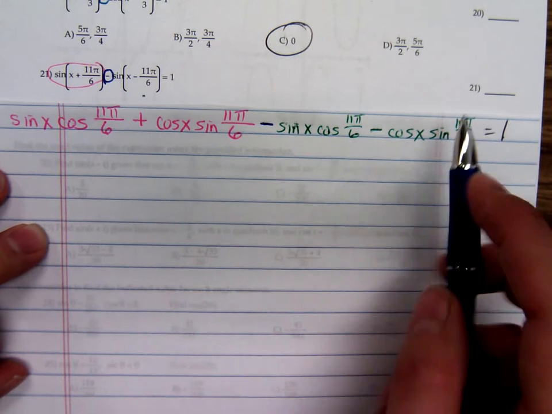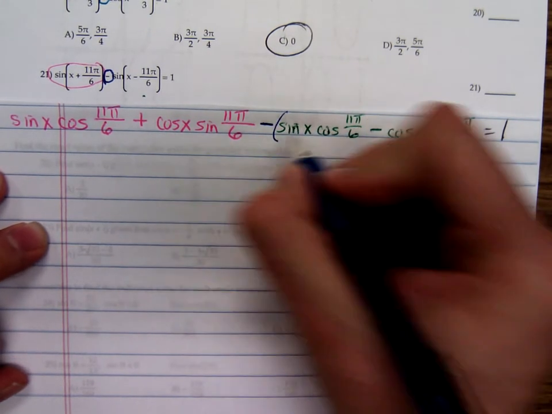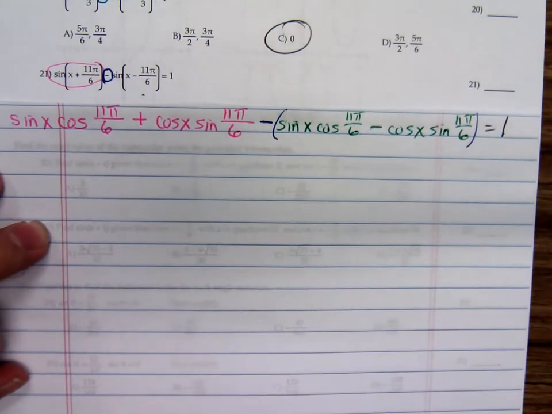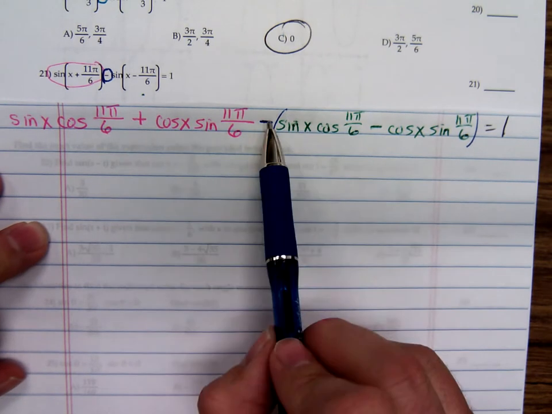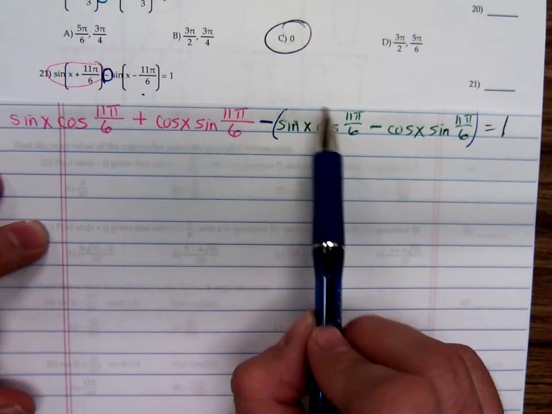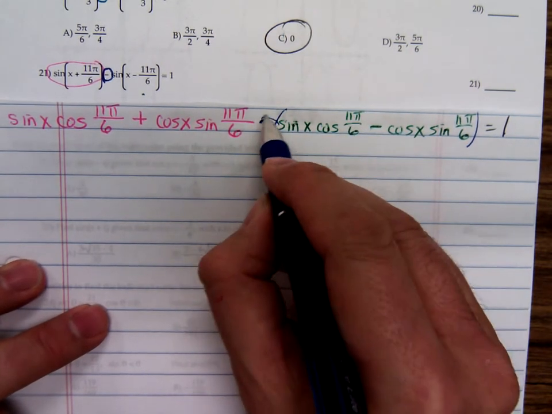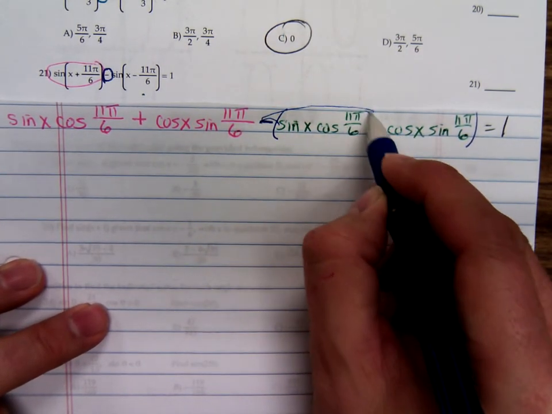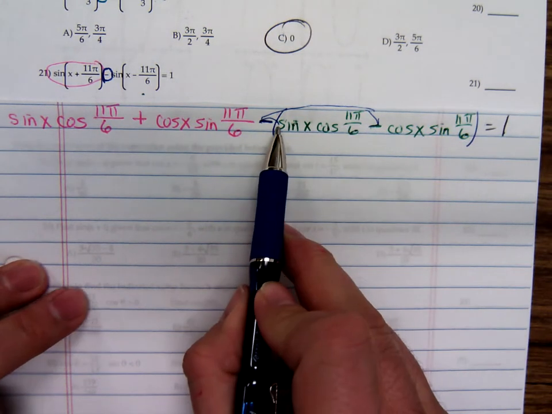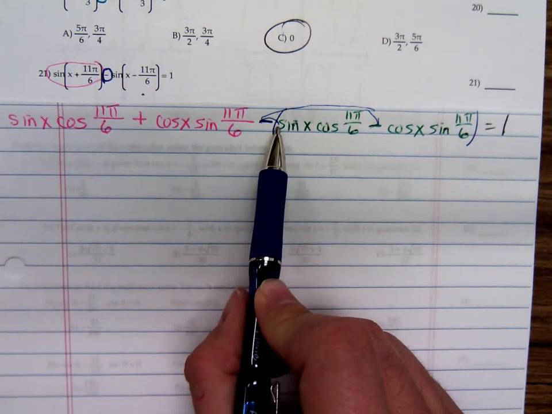So if I put parentheses around that, I'm trying to hint that you need to distribute that minus. If we distribute this minus, that's going to be minus sine x cosine 11 pi over 6, and then a plus.